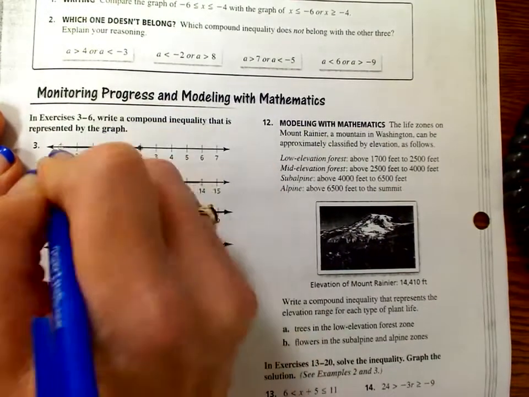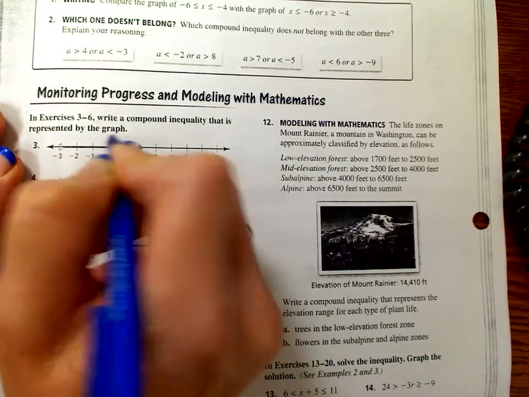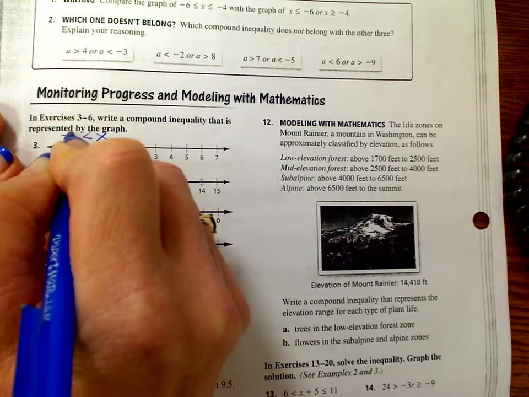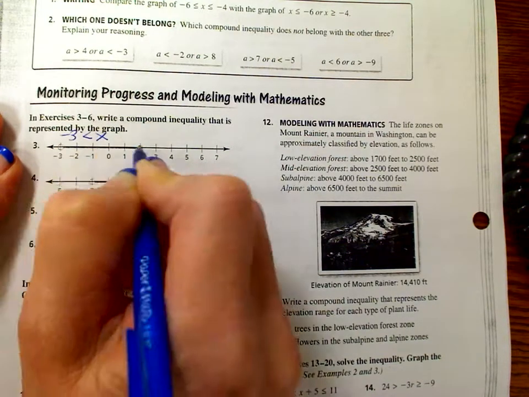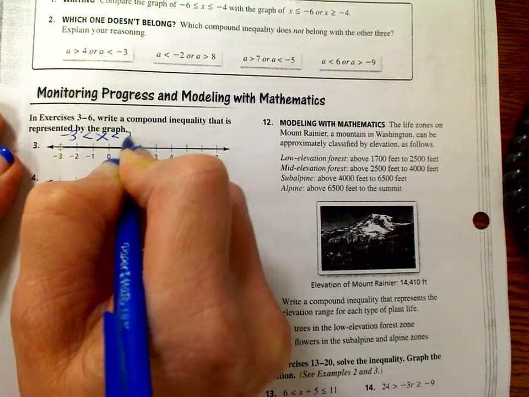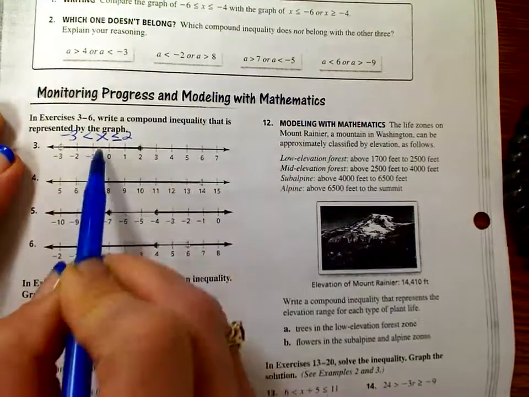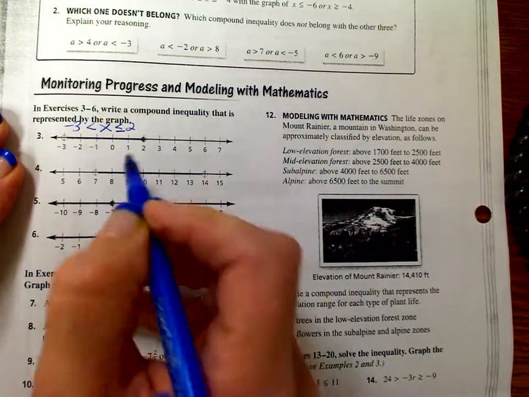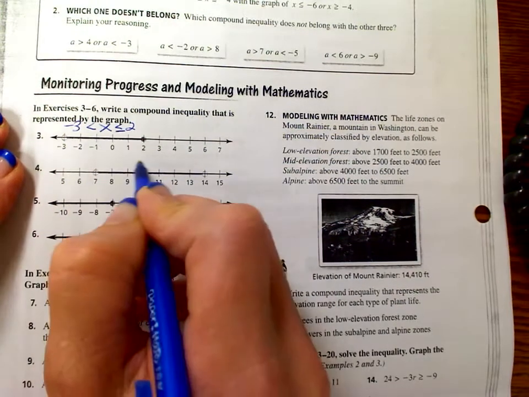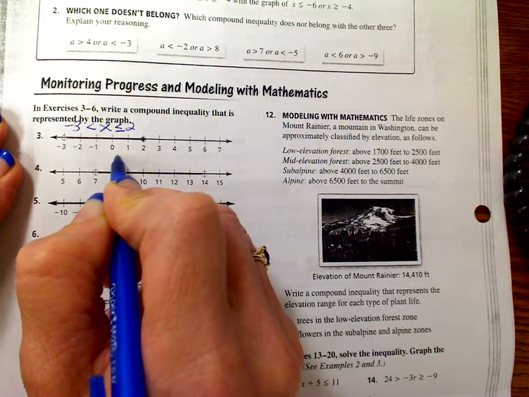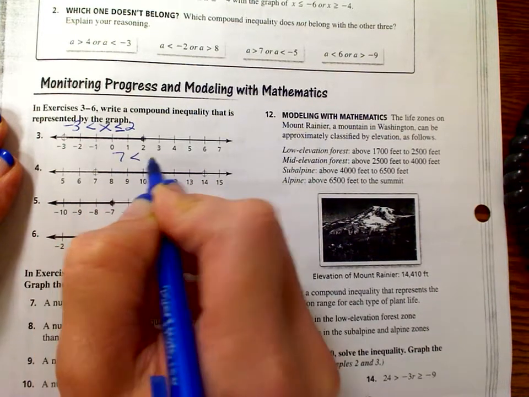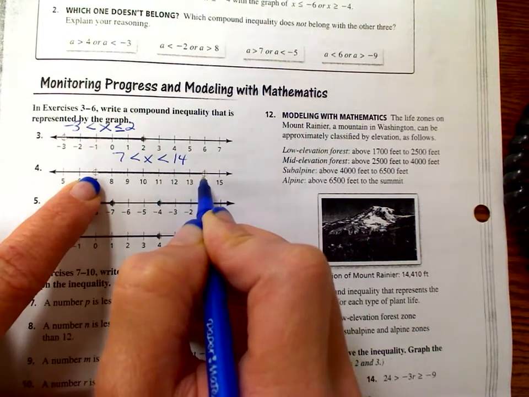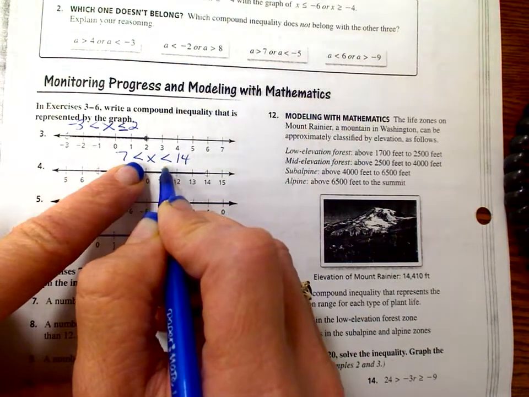This inequality, it's a compound, it's an and statement. So all the numbers that are between -3, not including -3, and 2, but also including 2. So all the numbers between -3 and up to +2 and including 2. This is also a compound statement. So we have 7 less than x, which is also less than 14. Remember, open circles, it's not equal to.